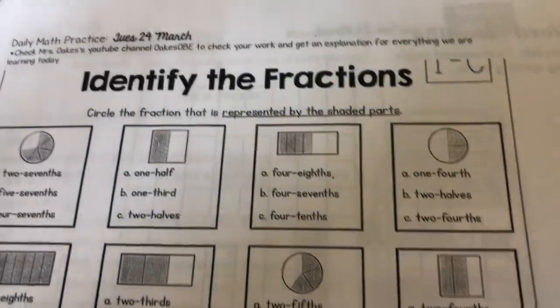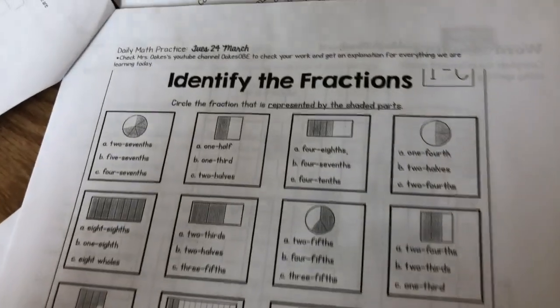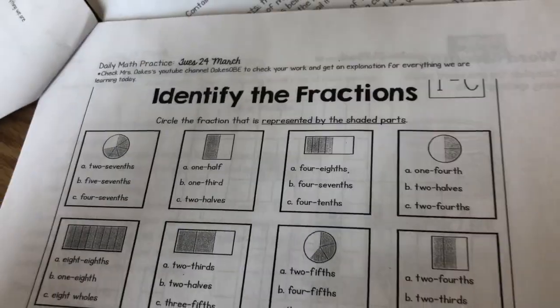Now, identifying fractions. So this one, again, we're just doing some basic fractions review, which is what we would be doing if we were in regular class.